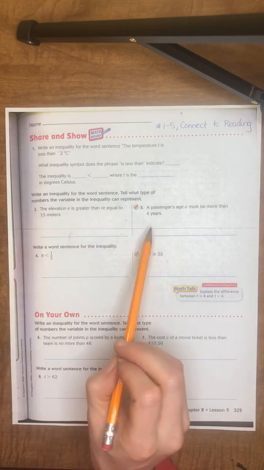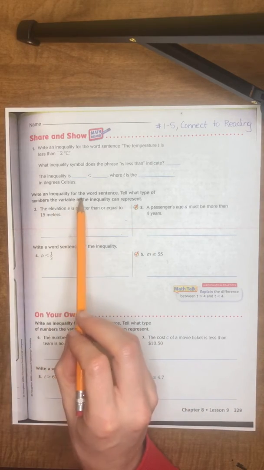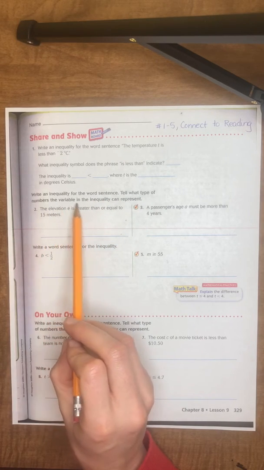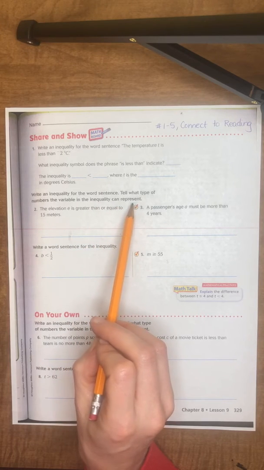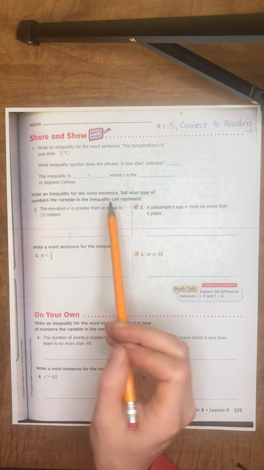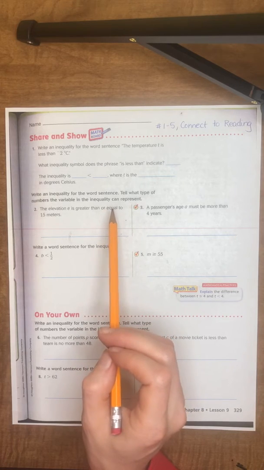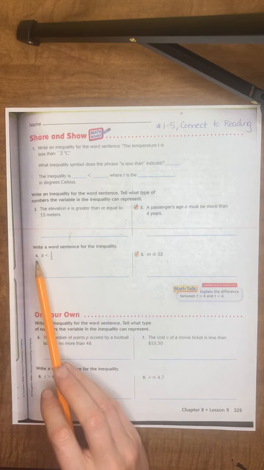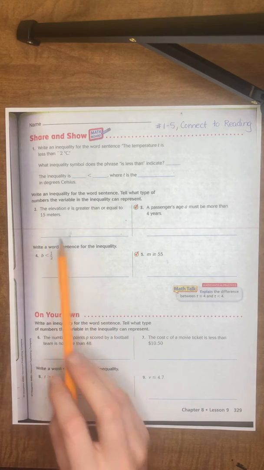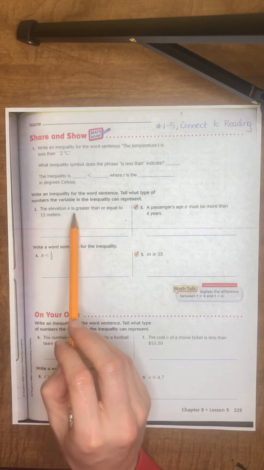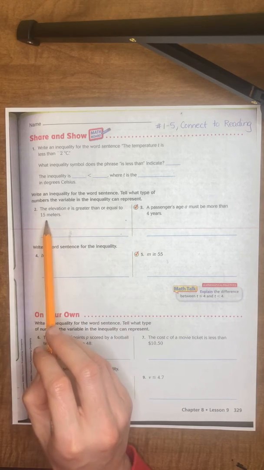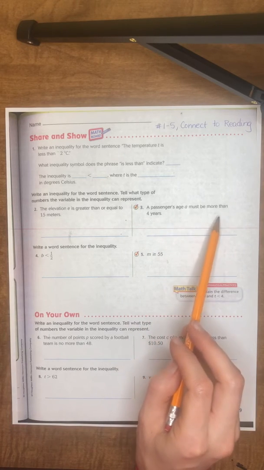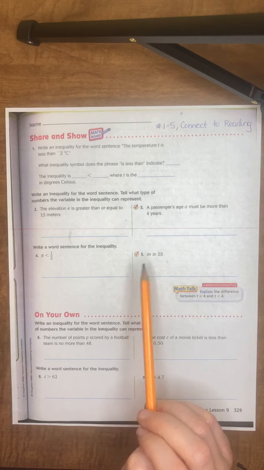Then for numbers 2 and 3, you're going to write the inequality for the word sentence. Tell what type of numbers the variable in the inequality can represent. So they're trying to figure out whether it can be positive or negative or both. Number 2 is the elevation E is greater than or equal to 15 meters. Number 3, a passenger's age A must be more than 4 years.